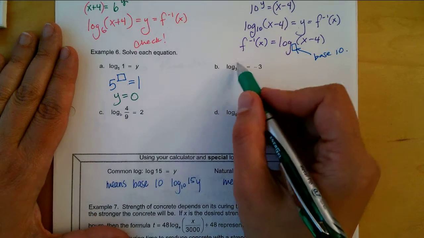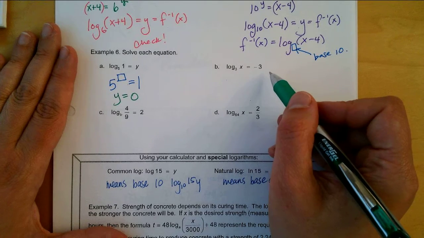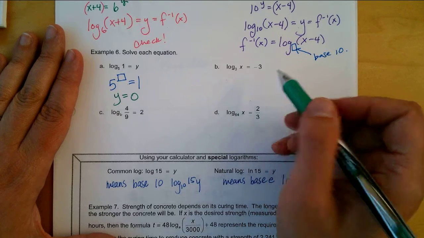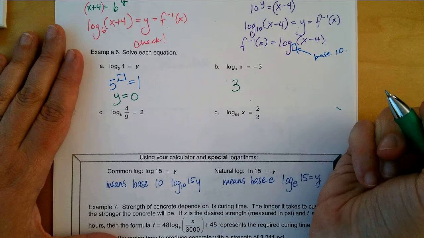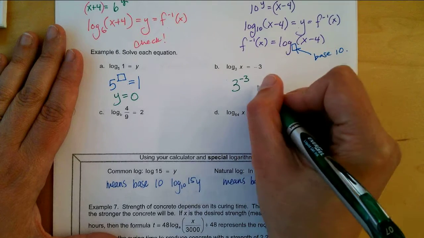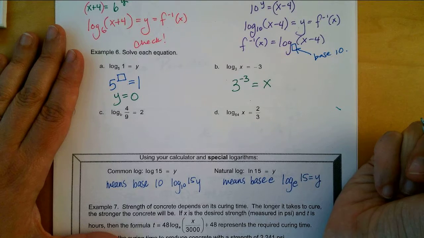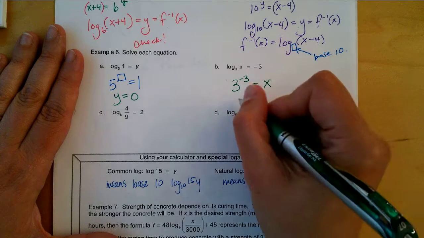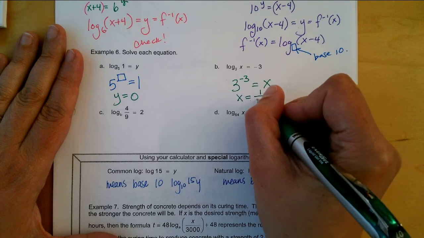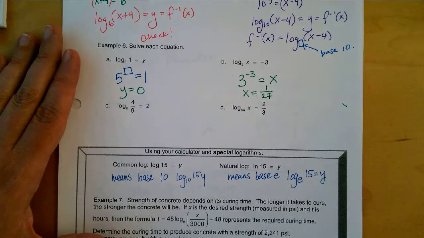Okay, we want to solve for x. I think the easiest way to do this is to use the definition of logs and rewrite it in exponential form. So what's the base? And what's the exponent? -3. And that's going to give you x. 3 to the -3 power. So what is 3 to the -3 power? 1/27. Does everybody see where we got 1/27?